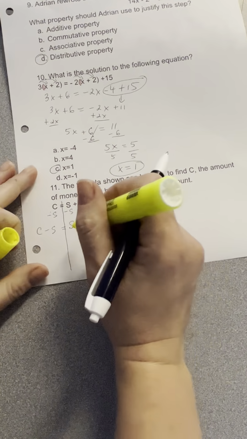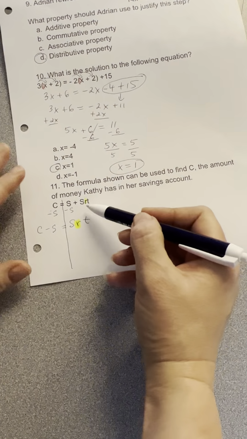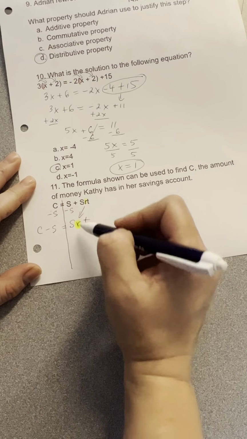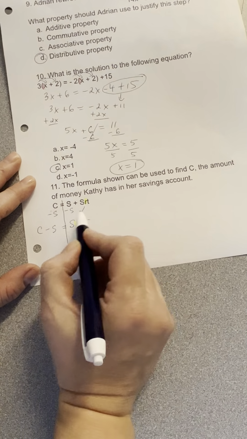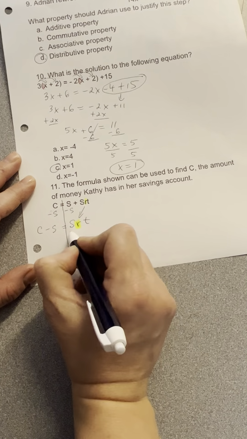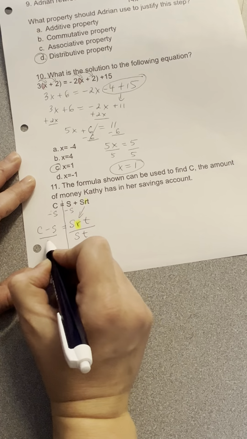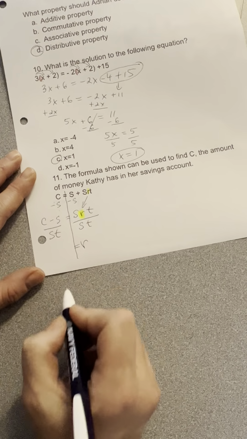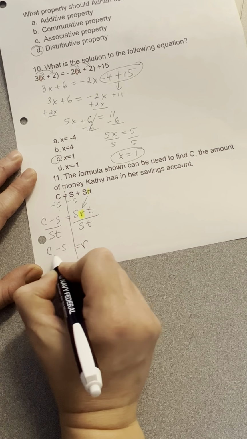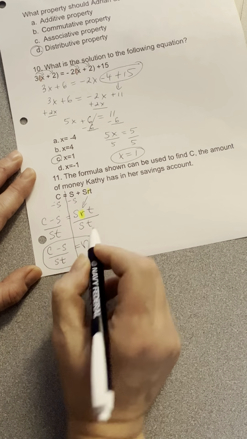I'm gonna highlight my R, because I am solving for that R. So see what I'm doing? Only where I'm moving is down. All the way down, I will not move it to the other side. Now this operation is multiplication, opposite is division, so I'm gonna divide the S and T out. What I do to one side, I have to do the other. So technically, this is my answer. I'm just gonna recopy it for you, so that it looks better. So this is my answer right here.